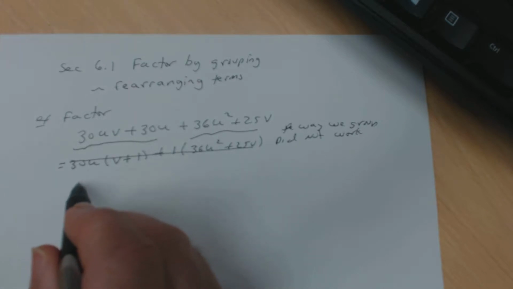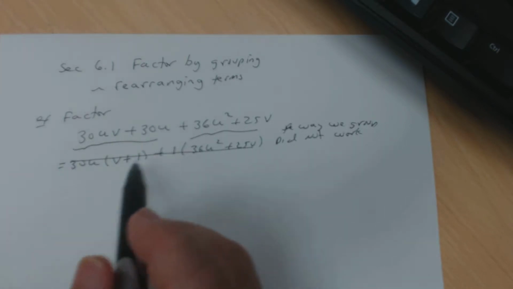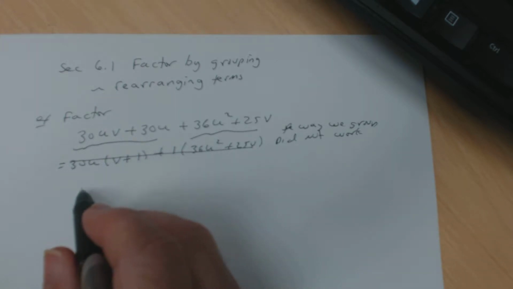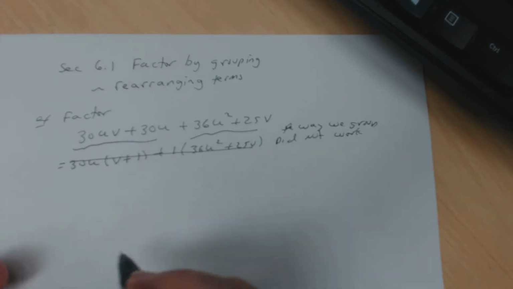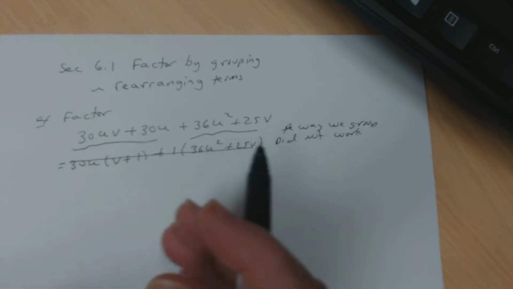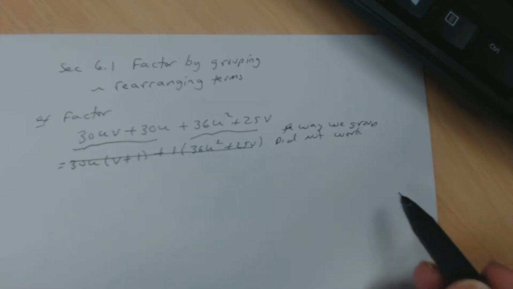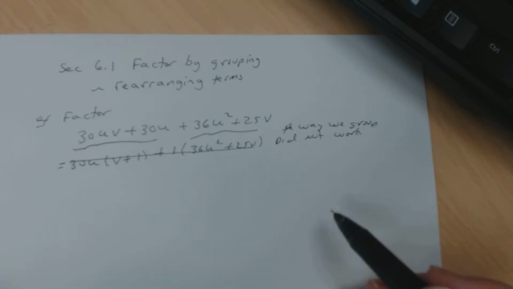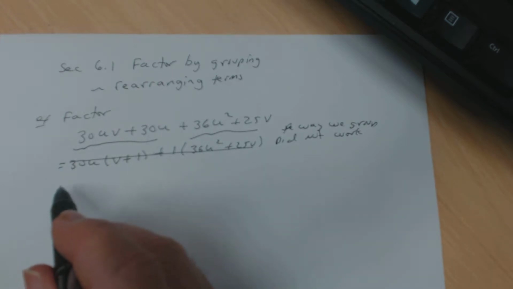Okay, so let's rearrange the terms. Remember, there are four terms. It does not matter which one you put first, second, third, or fourth. You can just try combinations until it works. If nothing works after all these combinations, then you would say it does not factor.